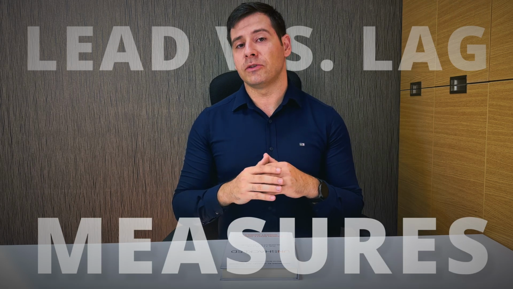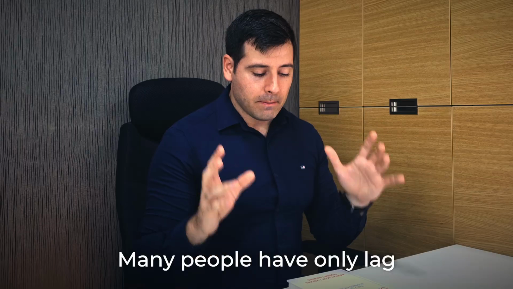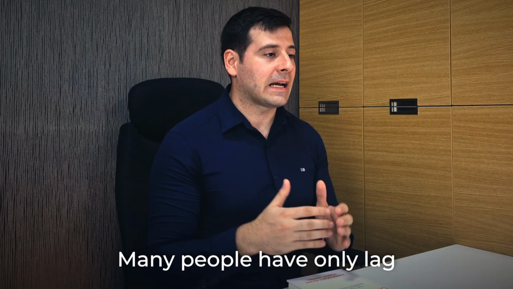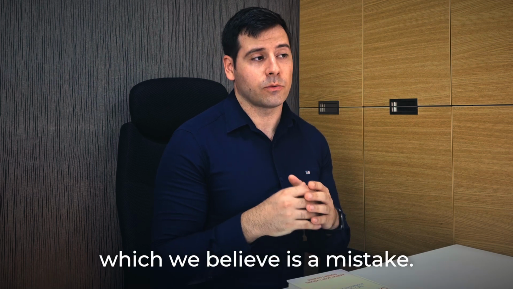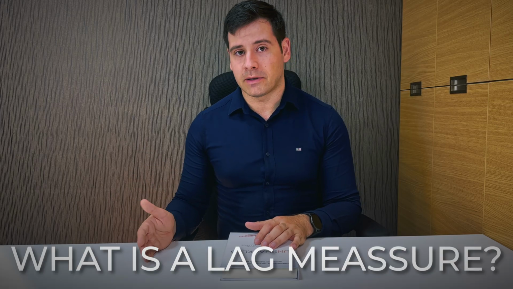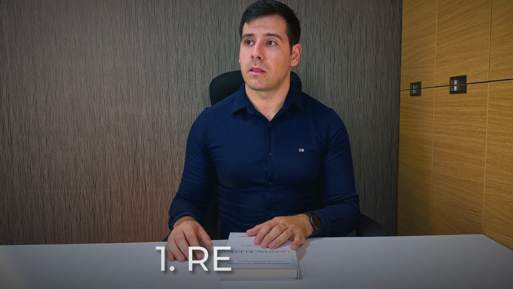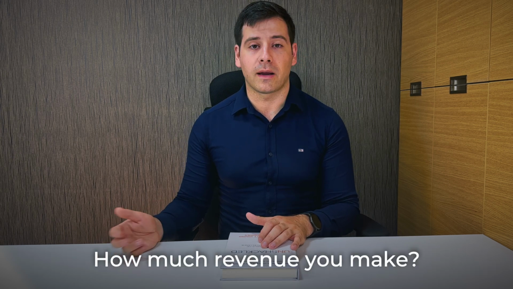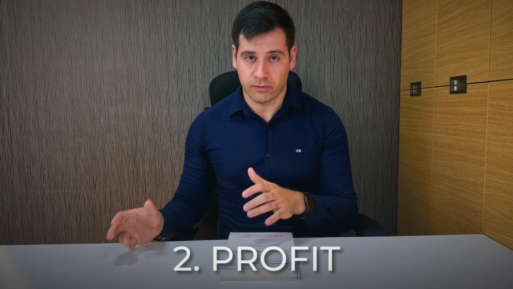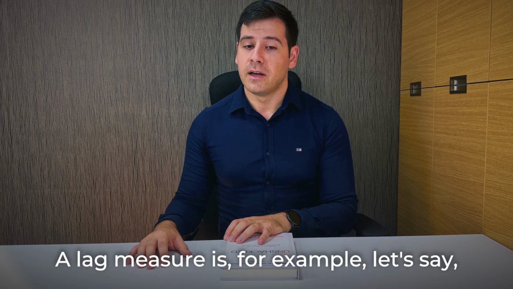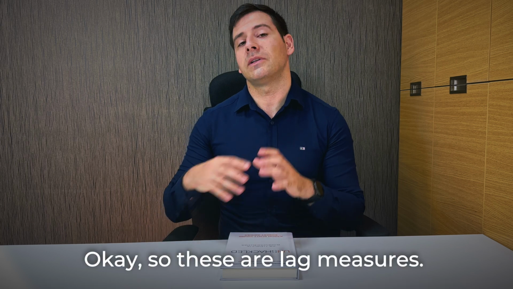Let's talk about the difference between lead measures and lag measures. Many people have only lag measures within their company, which we believe is a mistake. So what's a lag measure? A lag measure is revenue, how much revenue you make. A lag measure is profit. A lag measure is, for example, let's say client satisfaction rate. Okay, so these are lag measures.